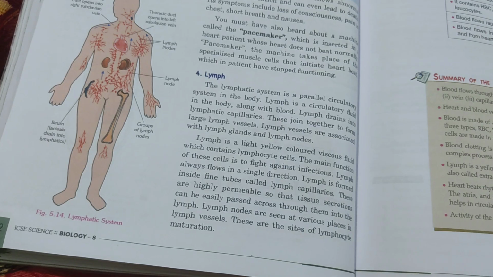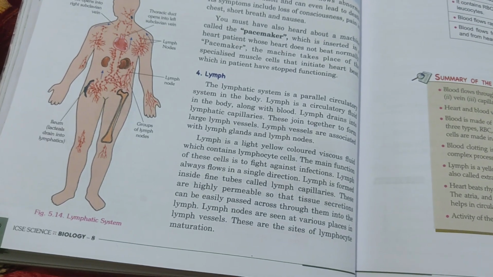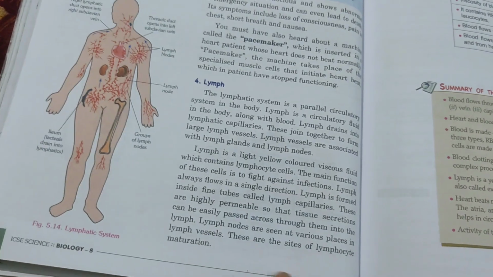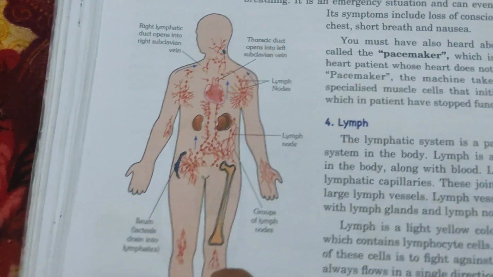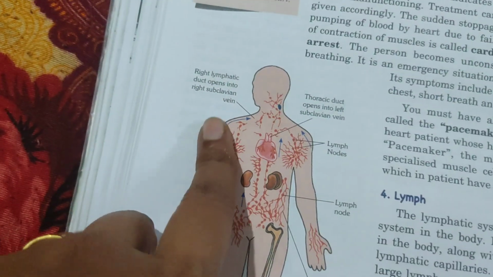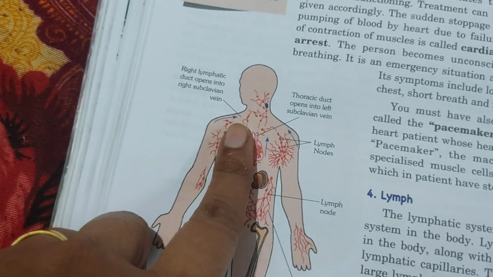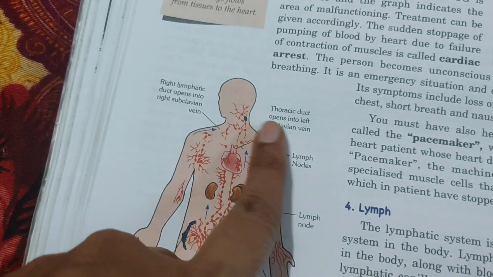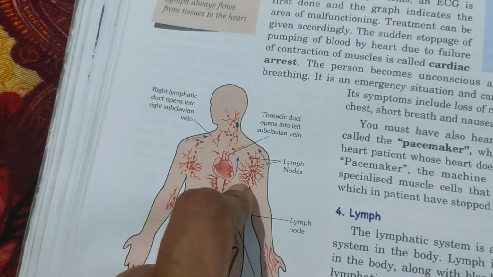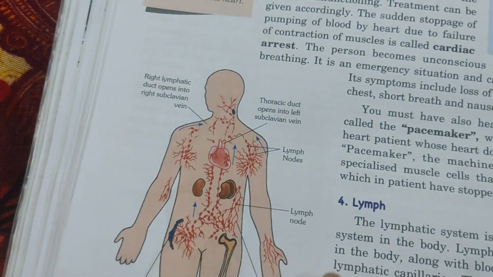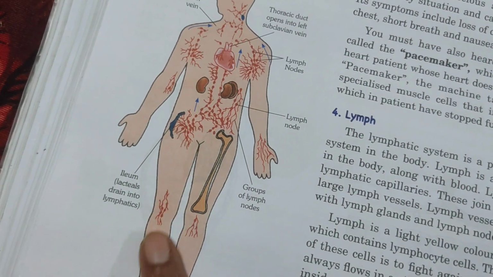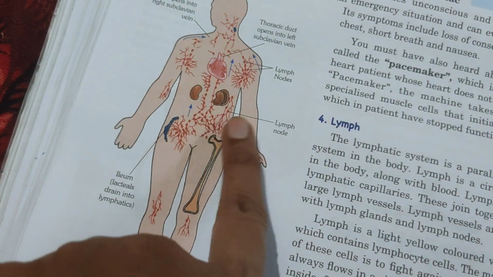These lymph nodes are seen at places in lymph vessels. They are the sites of lymphocyte maturation. We can see here that the right lymphatic duct opens into the right subclavian vein, and the thoracic duct opens into the left subclavian vein. Lymph nodes, see, ileum, lacteals drain into groups of lymphatic nodes.